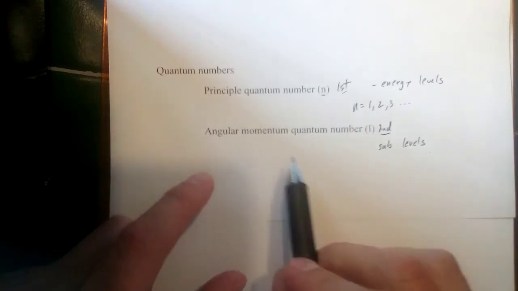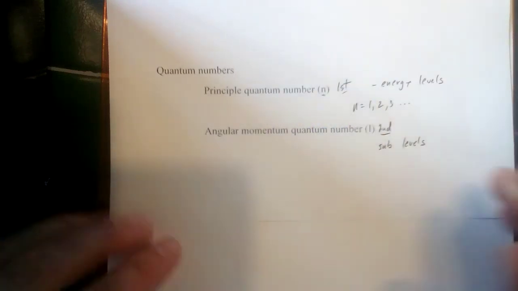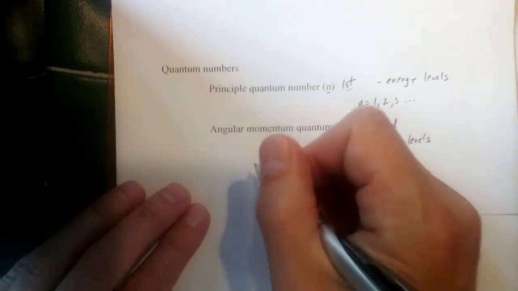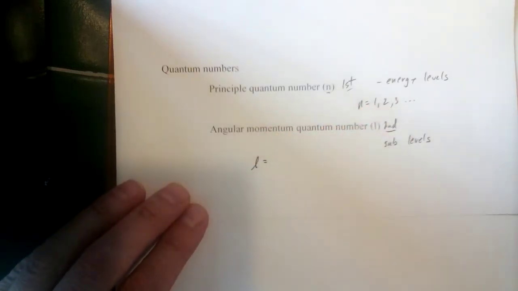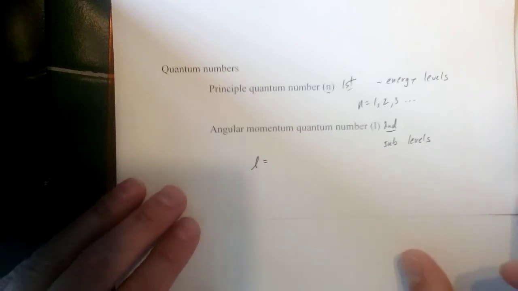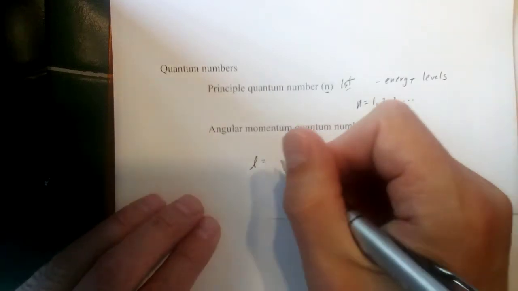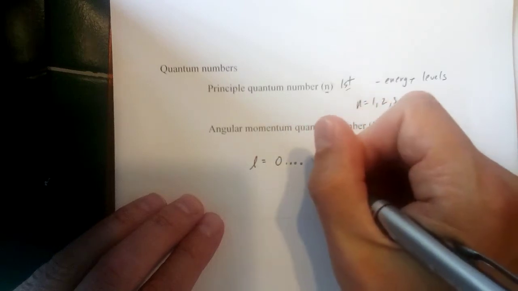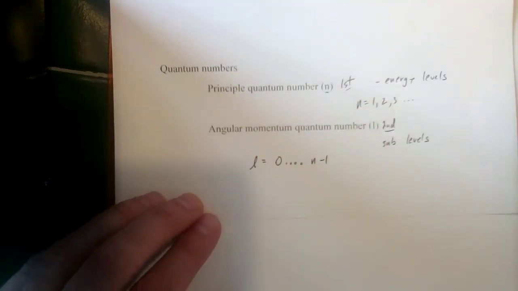The values you get for L will depend on the values for n. In general, L has values that start at 0 and build up to n minus 1.